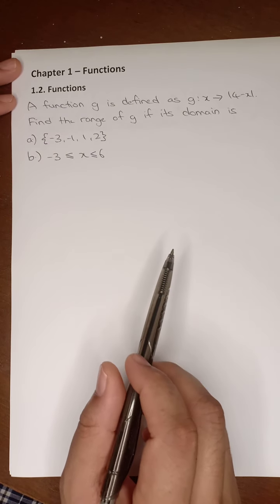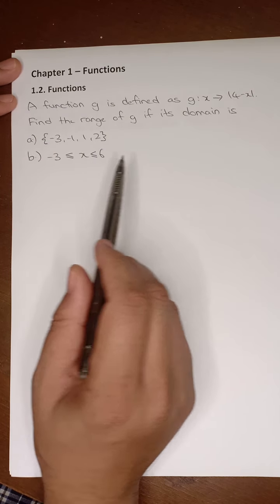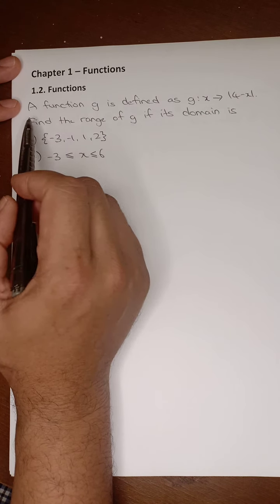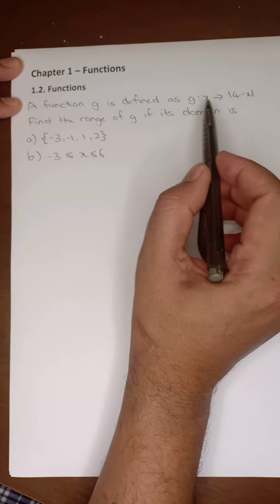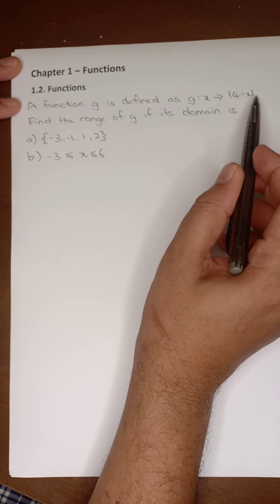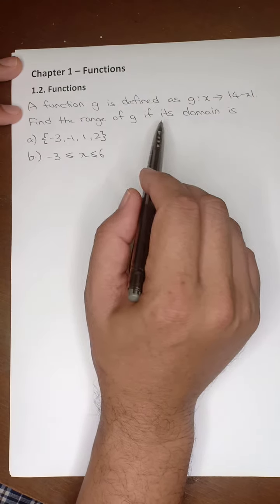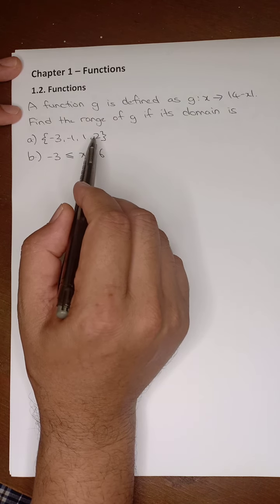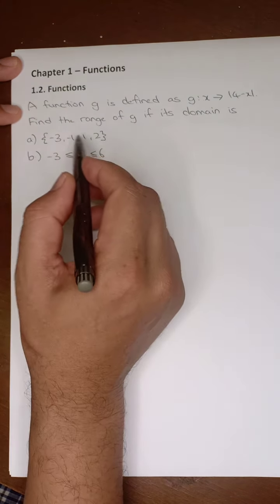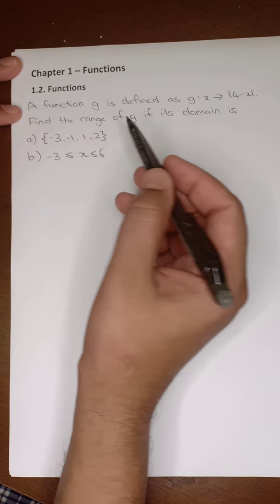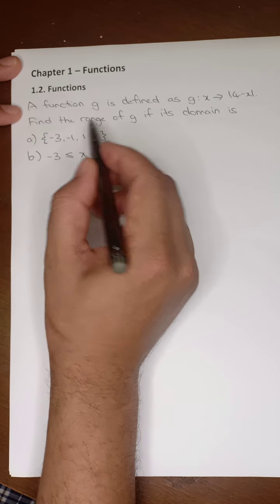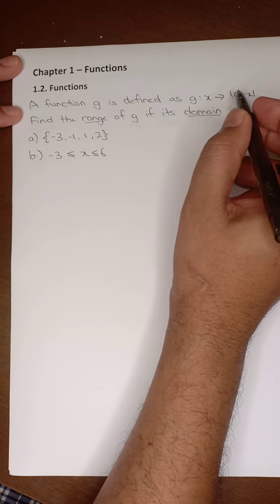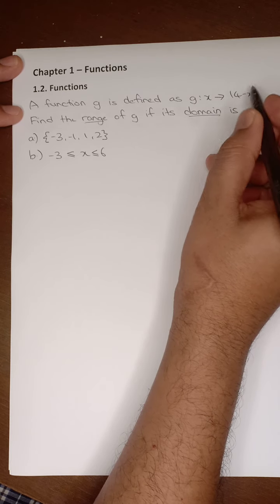In this video, we'll look at how to solve some selected questions from chapter 1, functions. A function g is defined as g: x maps to modulus of 4 minus x. Find the range of g if its domain is -3, -1, 1, 2. Given a domain, that means given the object, we need to find the image. The range means image, the domain means object.